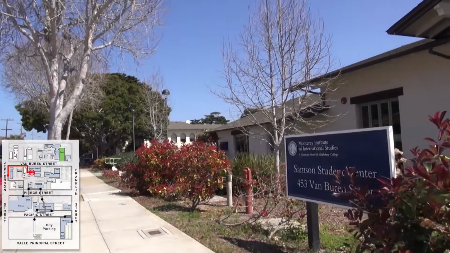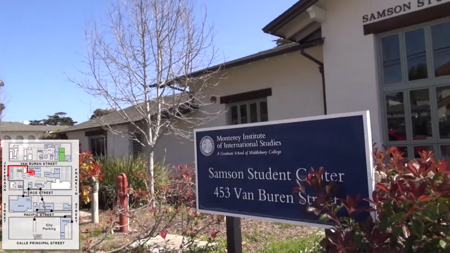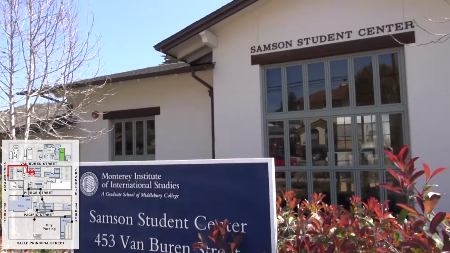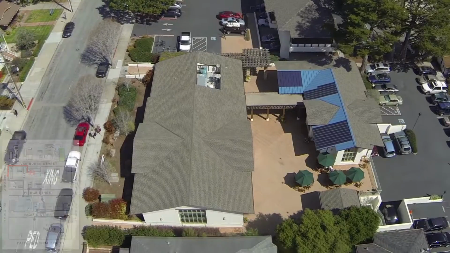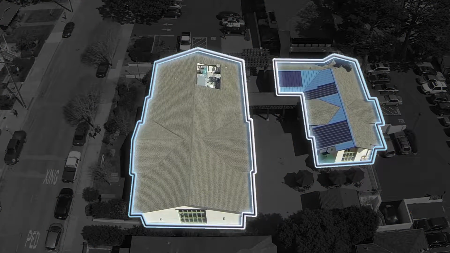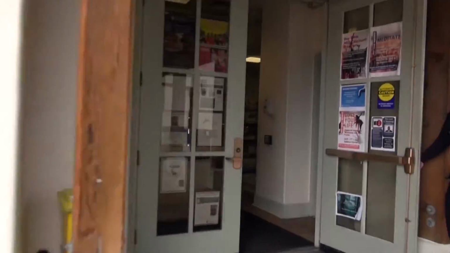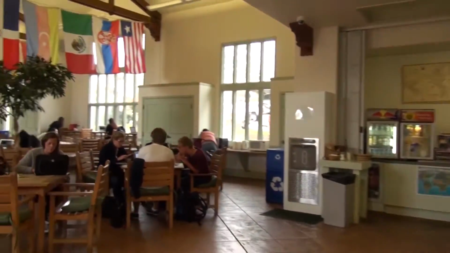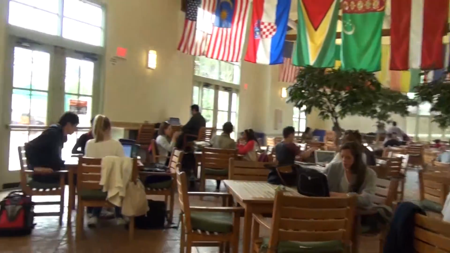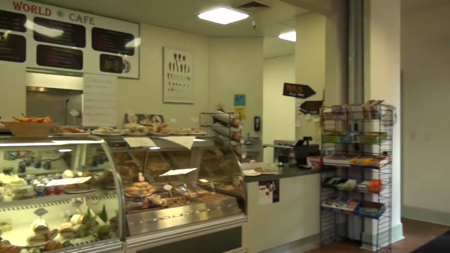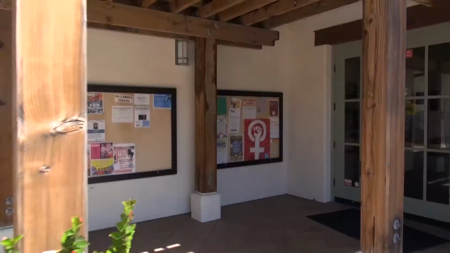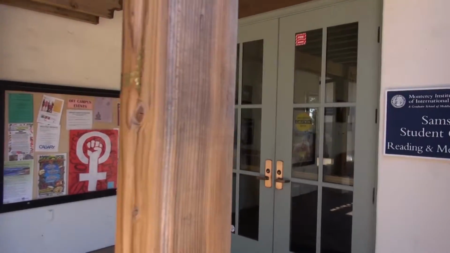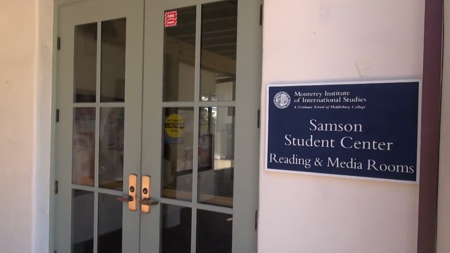When we walk along Van Buren, we will then come to the Sampson Student Center. This area is made up of 2 buildings and a courtyard. The larger building is where students congregate and often purchase food and snacks at the World Cafe. The smaller building is the reading room and is used for quiet study.